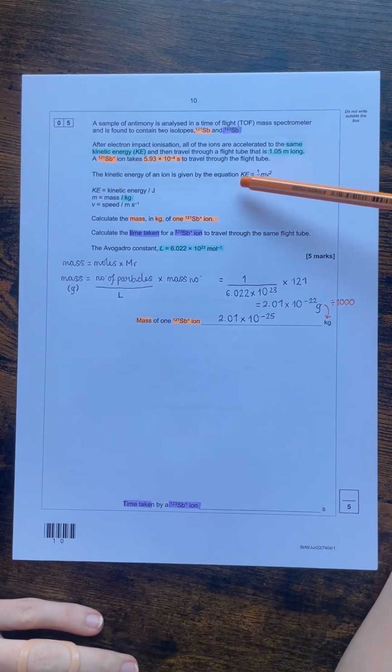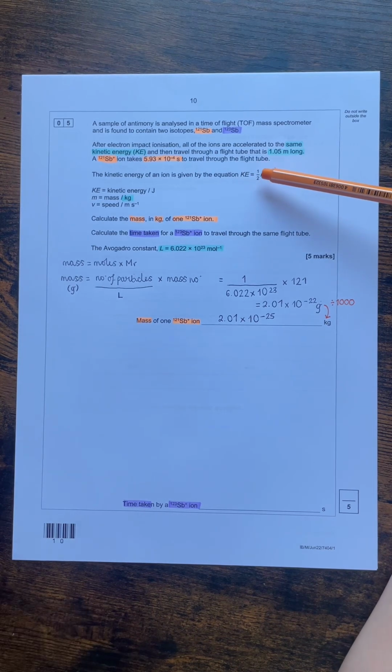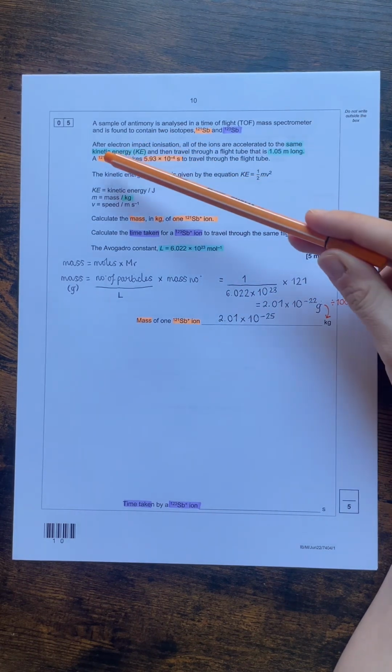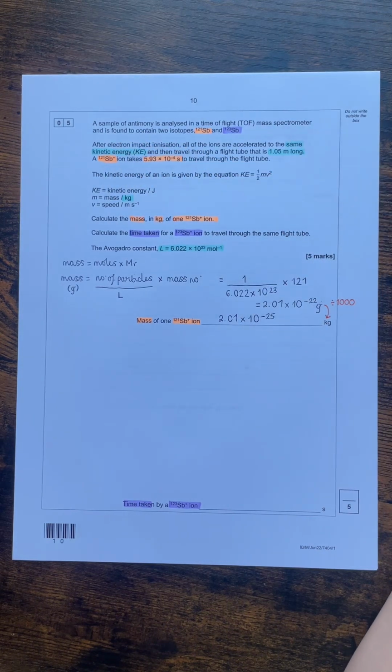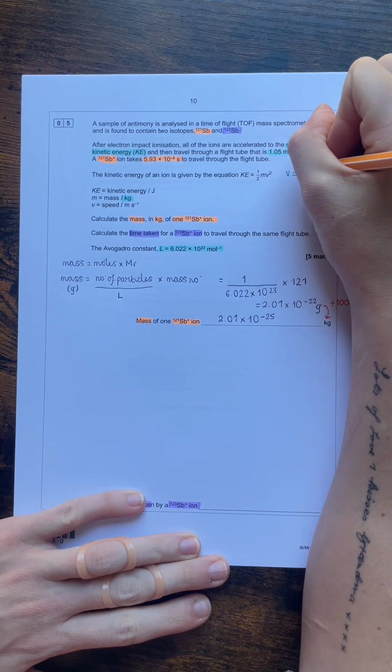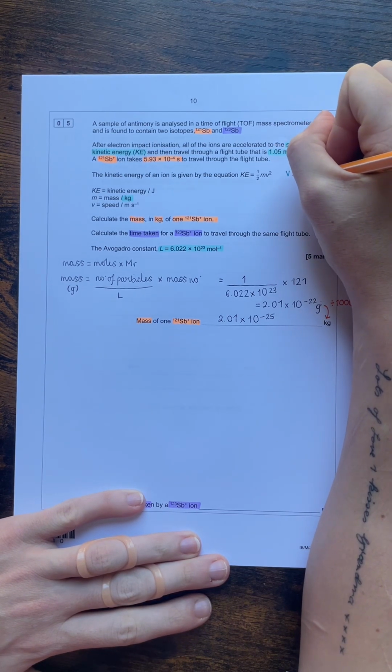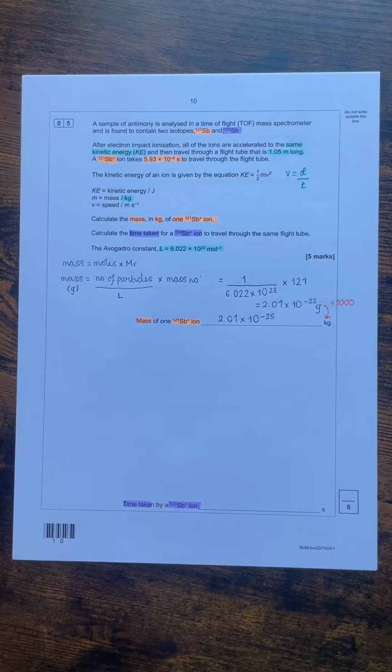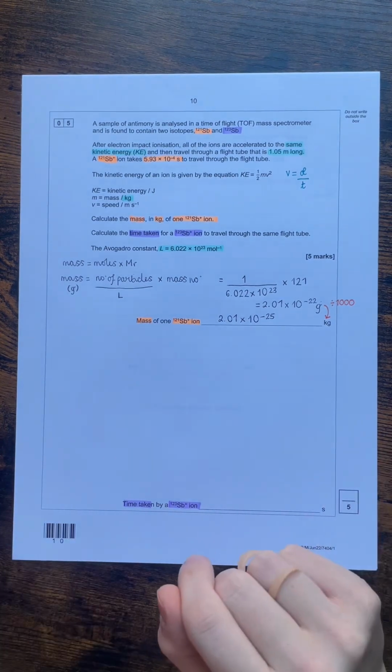use this equation here, where kinetic energy is equal to half mass times velocity squared, to get the kinetic energy, because we've now got the mass of the 121 ion, we know the length of the flight tube, and we've got the time it takes for the 121 ion to travel down that flight tube. So the equation that they haven't given us here, obviously, they tend to only give you the kinetic energy equation out of the 3. The other one we're going to need is that speed or velocity is equal to distance over time. Now that's an equation you're probably very familiar with from GCSE physics. So that's possibly why they don't give you it, but that's one we're going to need as well.